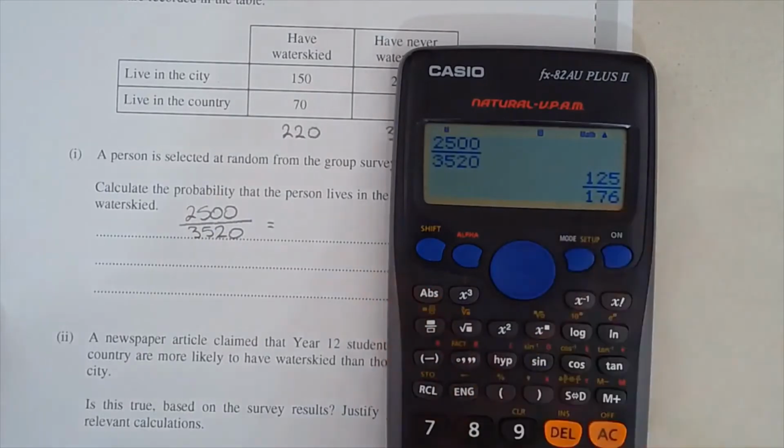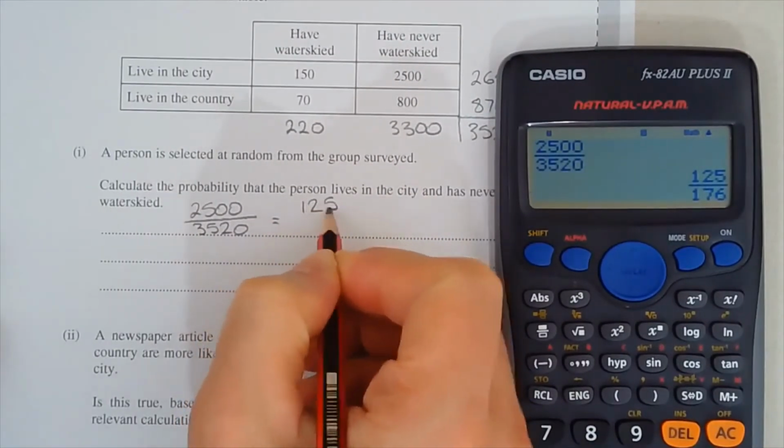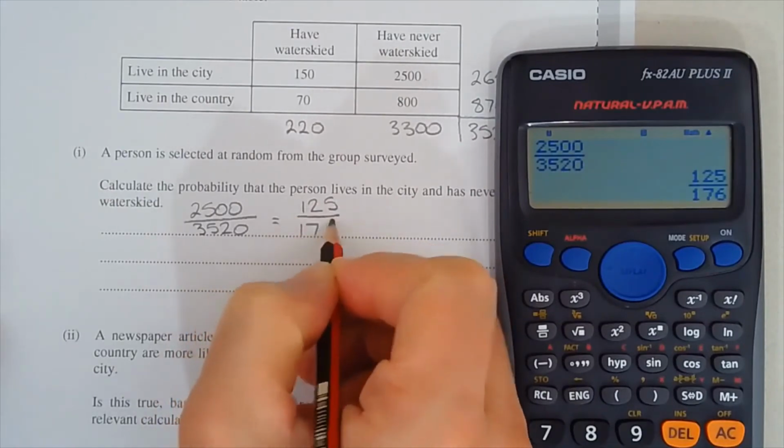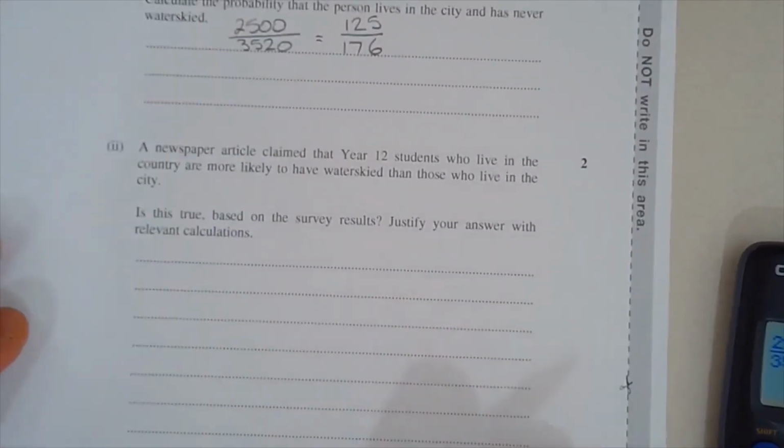Okay, just enter into the calculator, and the calculator will simplify the fraction for you. So the probability is 125 over 176. Okay, so that was fairly straightforward.